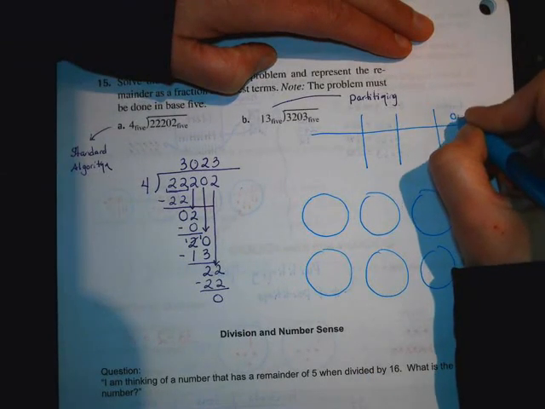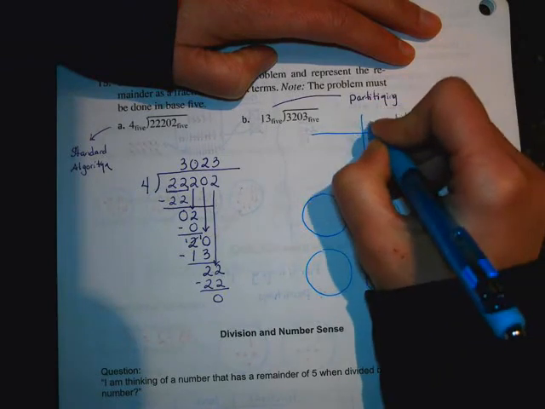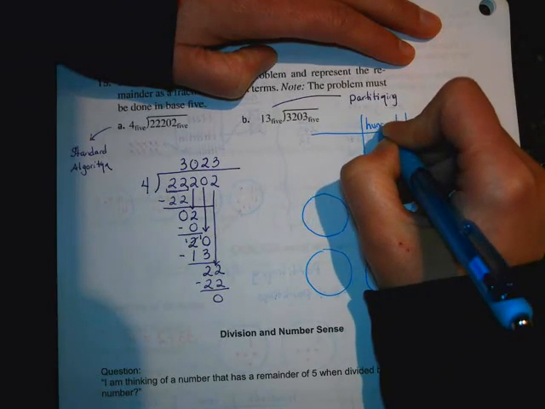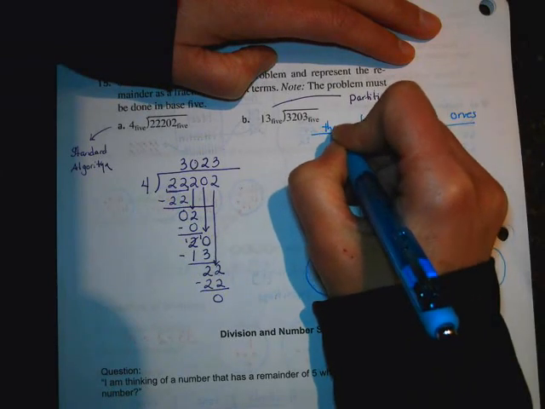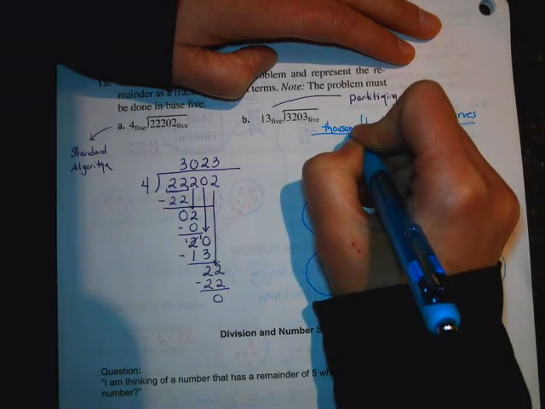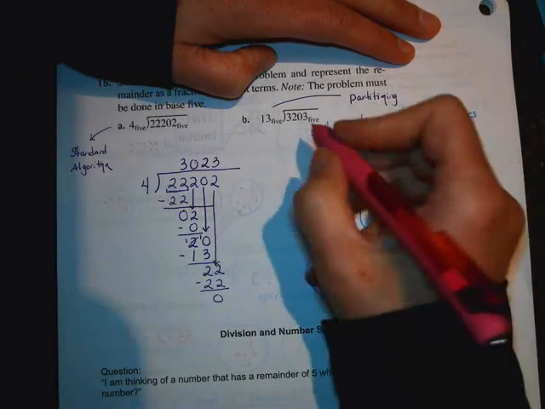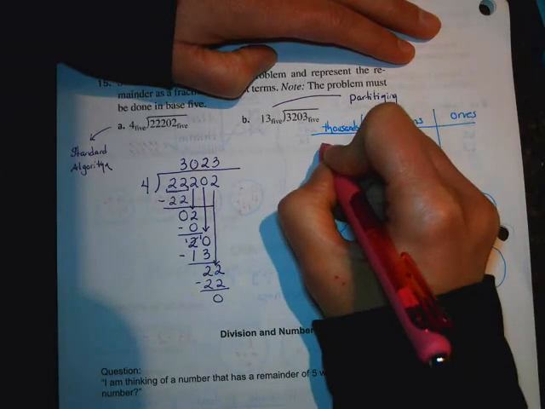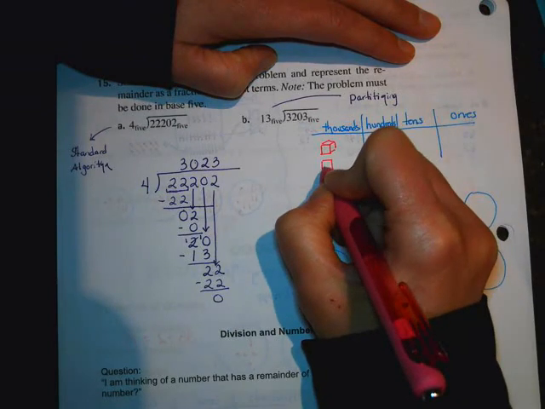So we have our 1s, our 10s, our 100s, and our 1000s. So take your time. I'll wait for you. I'm going to draw my pictures. There's my cubes.